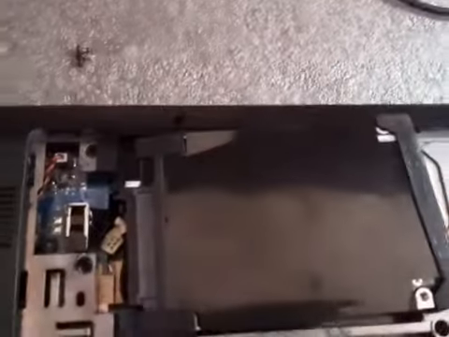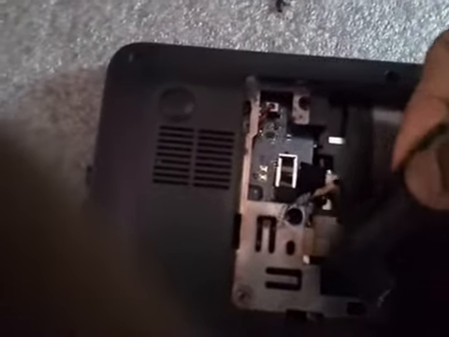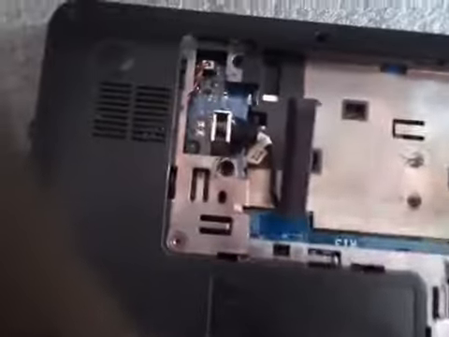In order to fix this problem, at first what you need to do is just unplug your hard disk cable. Okay, I have unplugged my hard disk cable.